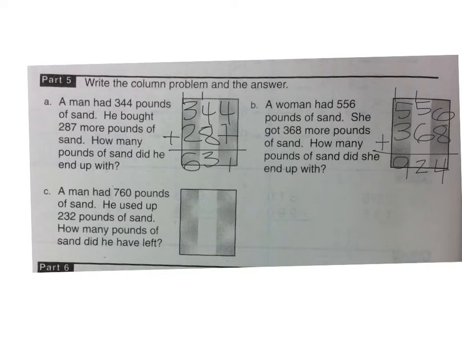So for C, it says that a man had 760 pounds of sand. So that'll be our first number because that's what we're starting out with, 760. And then it says that he used up 232 pounds of sand. So the 232 is my next number, and it says that it's getting used up, which means that I don't have it anymore. I'm getting rid of it, and my pile of sand is going to be getting smaller. So if my pile of sand is getting smaller, that means that I'm losing or taking away, I'm going to subtract sand from my pile.